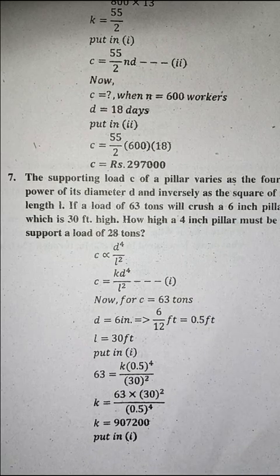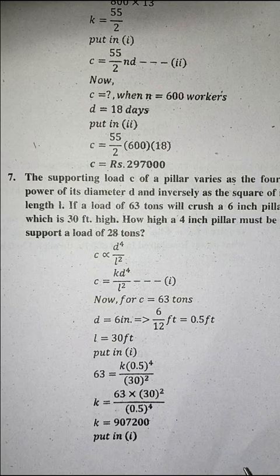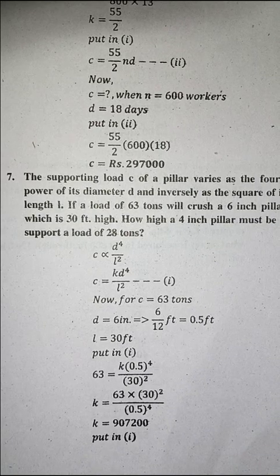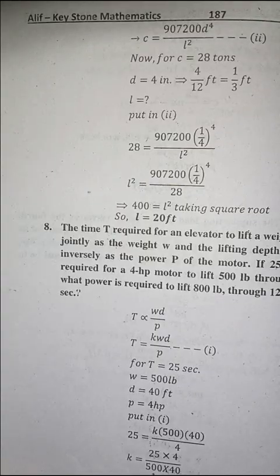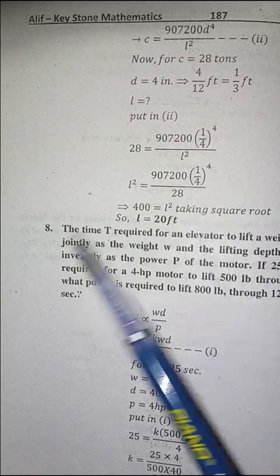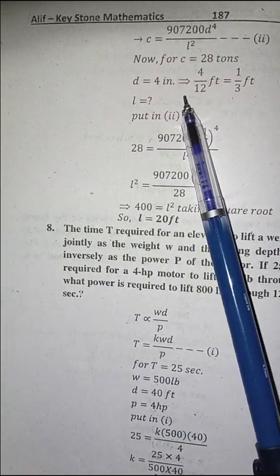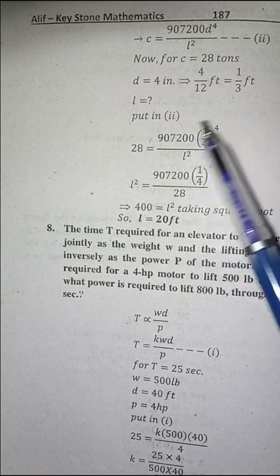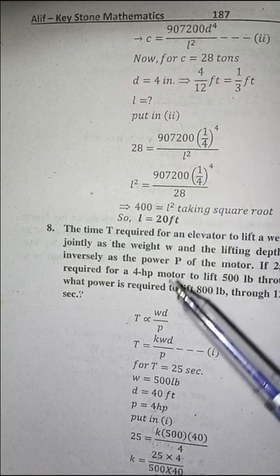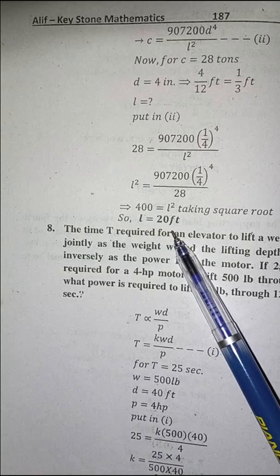Now put the value of k in equation 1. So we get C is equal to 907200 d^4 over l^2. So now we have to find the value of l when d is equal to 4 and C is equal to 28. Put in equation 2, we get l is equal to 20 feet.